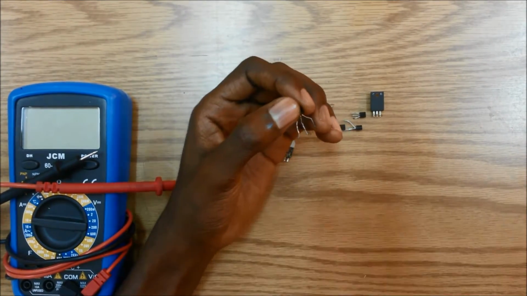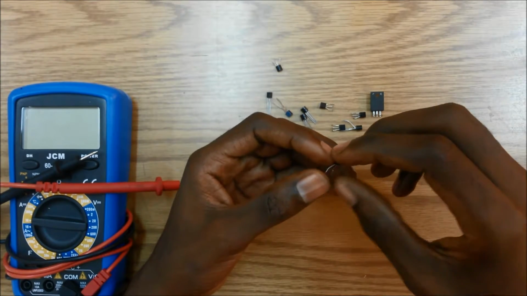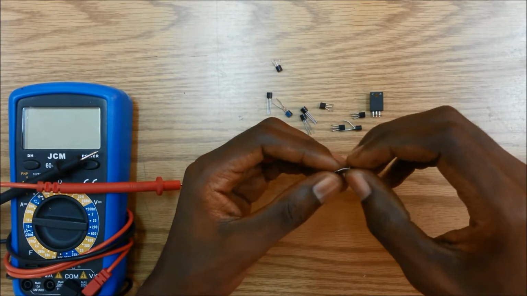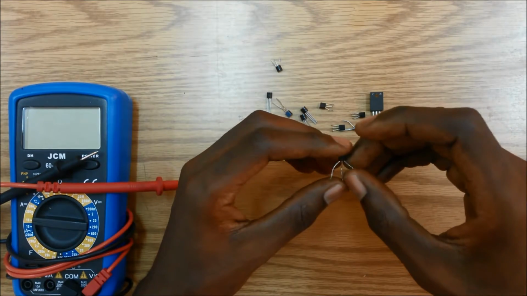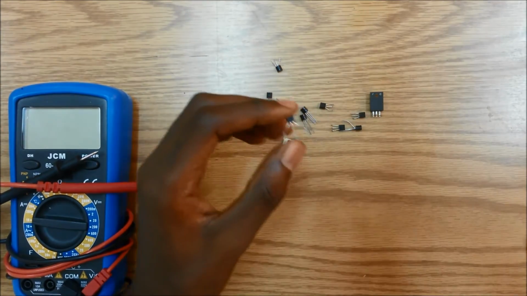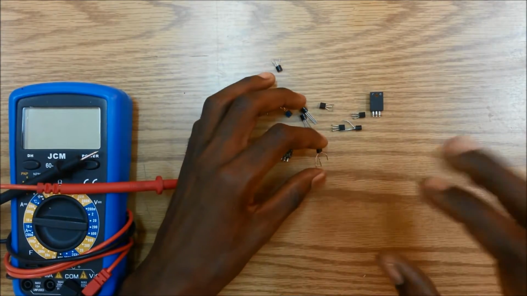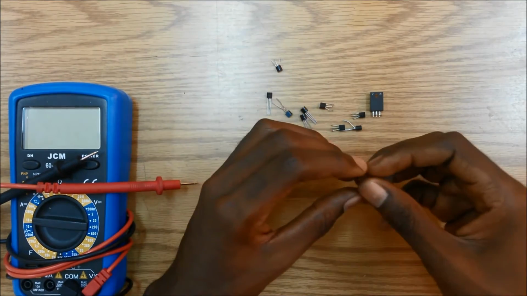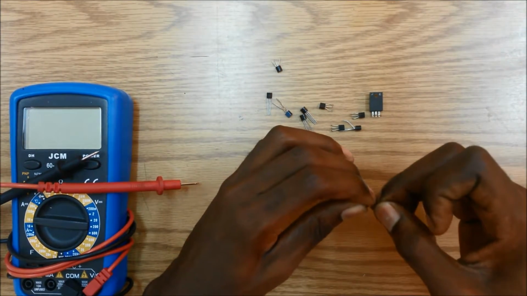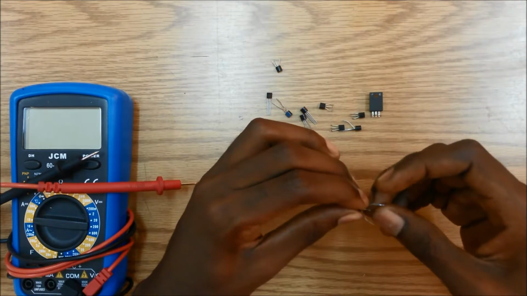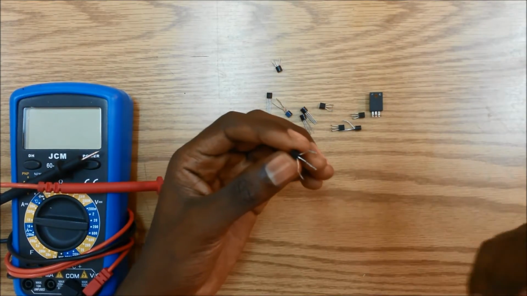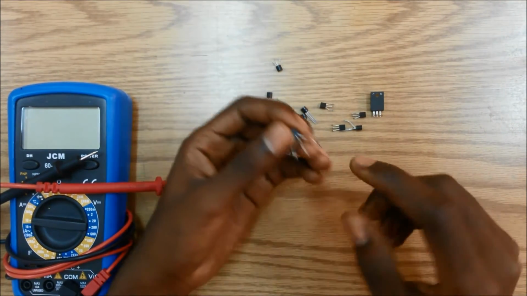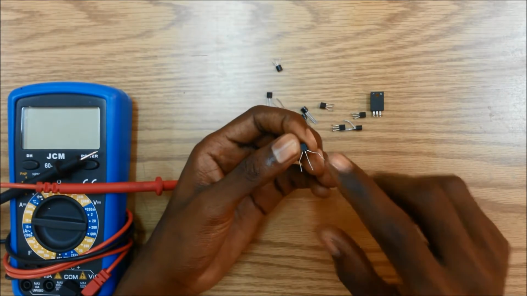On the other hand, for the FETs, the terminals are the gate, the source, and the drain. But as I said, we won't go into much of FETs. That probably would be outside the scope of this video series. So we'll stick to the BJT and look at the terminals to be the emitter, the base, and the collector.